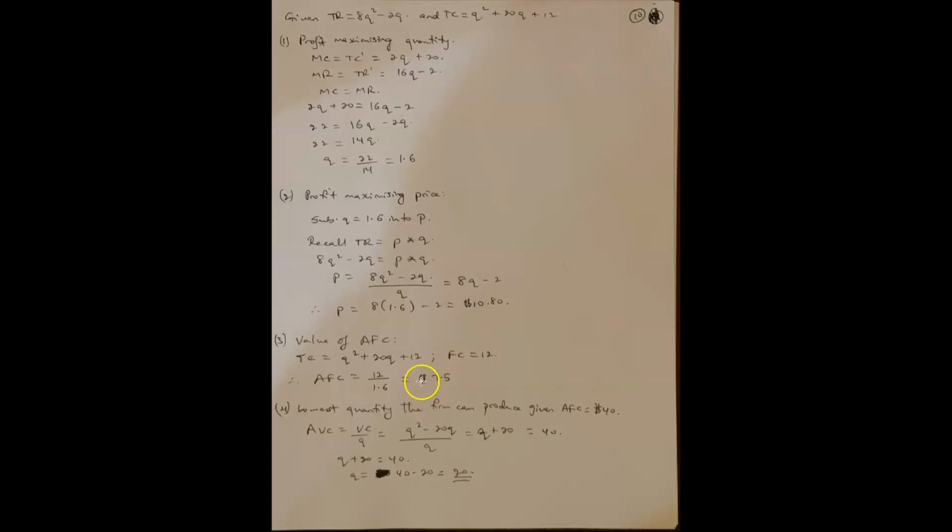The fourth one, we want to find out what the lowest quantity the firm can produce is going to be given an average fixed cost of $40. Okay.